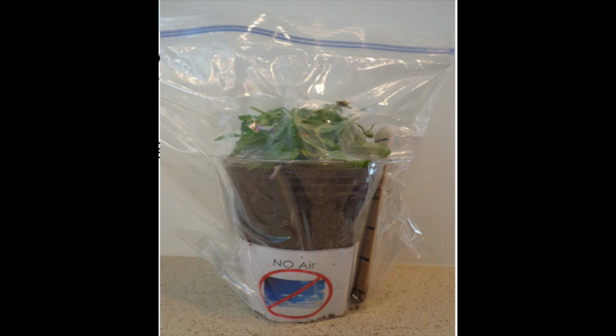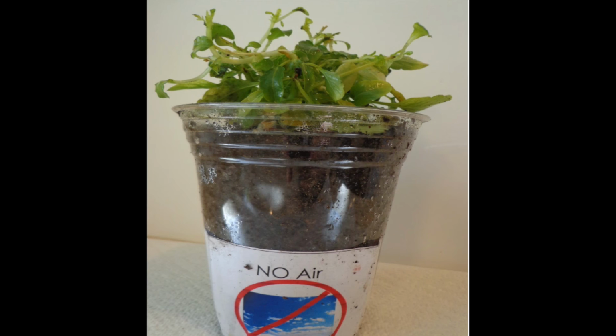This plant was kept in a Ziploc bag. It will get no air for 2 weeks, and we'll see how it grows. After 2 weeks, the plant's leaves look very shriveled, and it's very close to the top and hasn't grown very much.